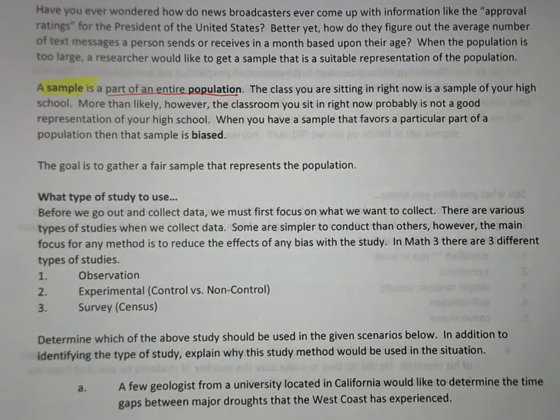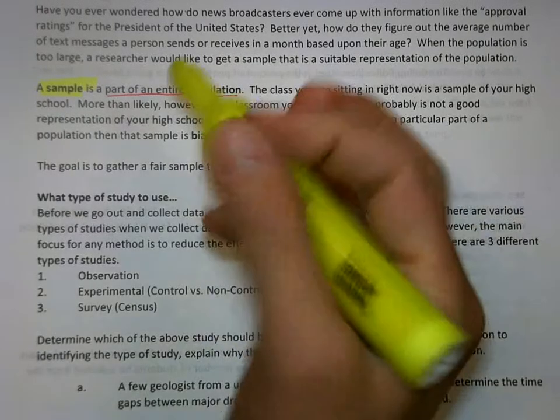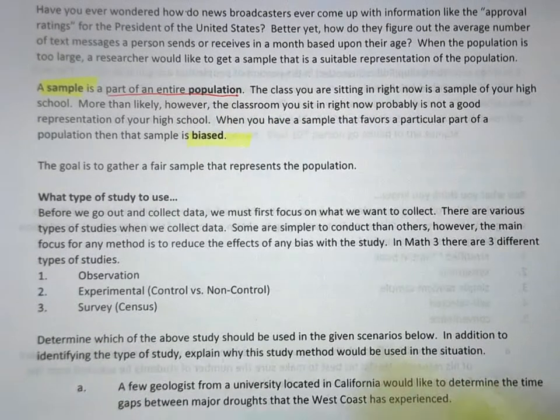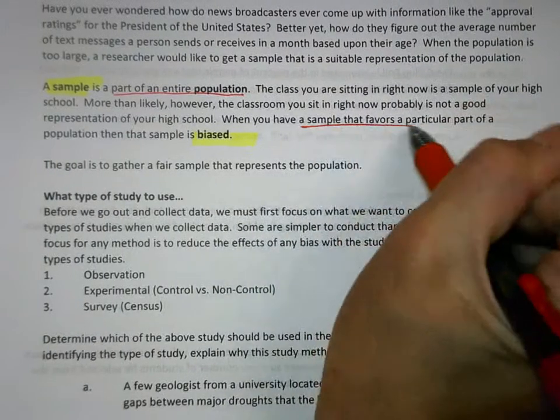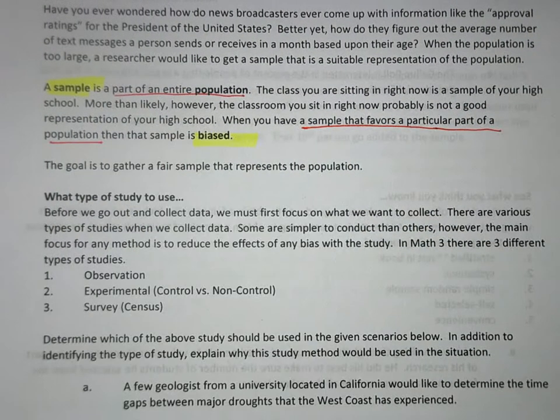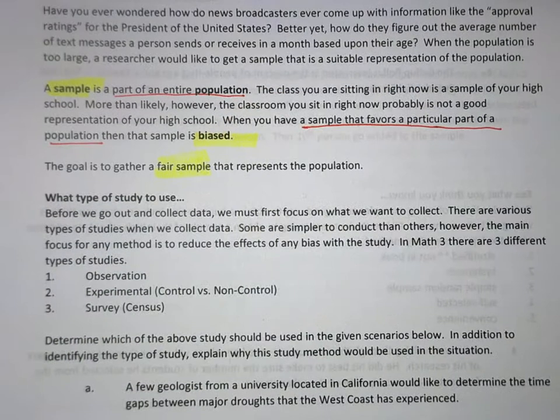The class you're sitting in right now is a sample of your high school. More than likely, however, the classroom you sit in right now probably is not a good representation of your high school. When you have a sample that favors a particular part of a population, then that sample is biased. So biased is when a sample favors a particular part of the population. So the goal is to gather a fair sample that represents the population. Again, you're always looking to find the fair sample.